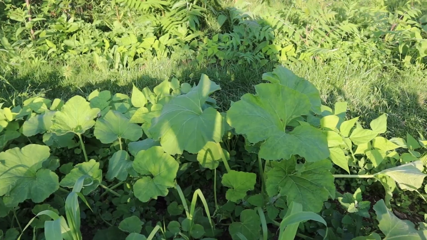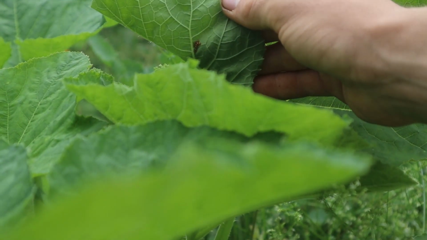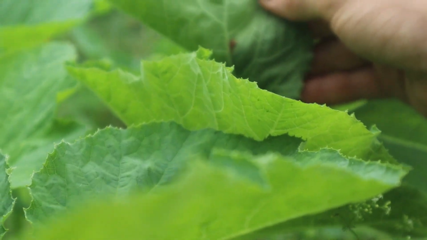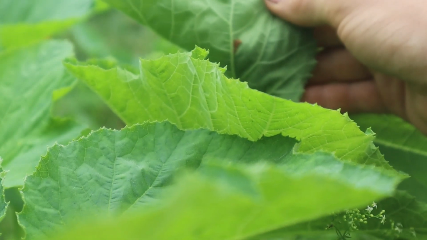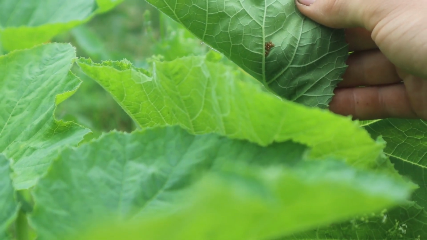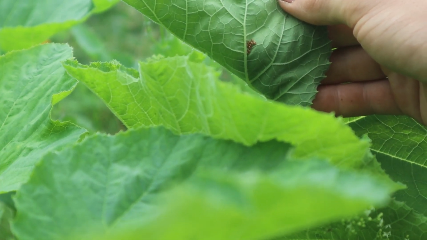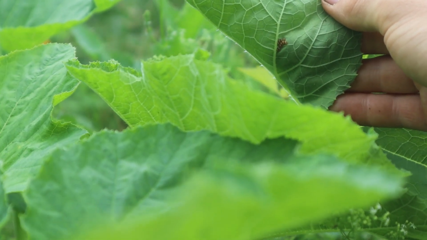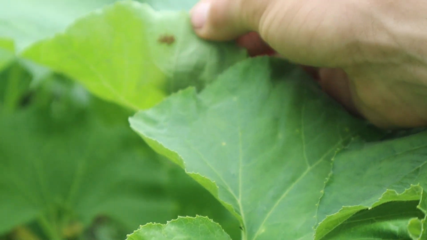These squash bug eggs. Also, sometimes when squash bugs feed on the squash plants, they can also spread the cucurbit yellow vine disease. We're looking at some more squash bug egg masses here, and there's some more on this leaf as well.